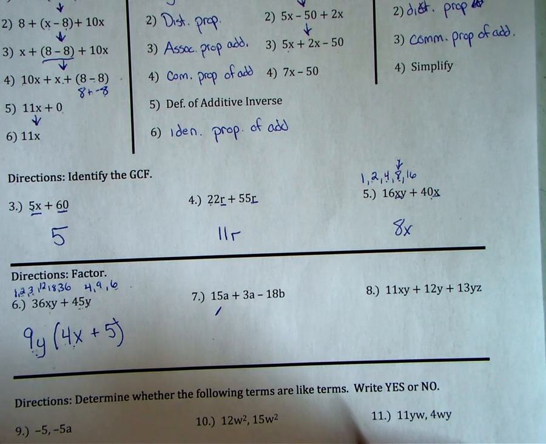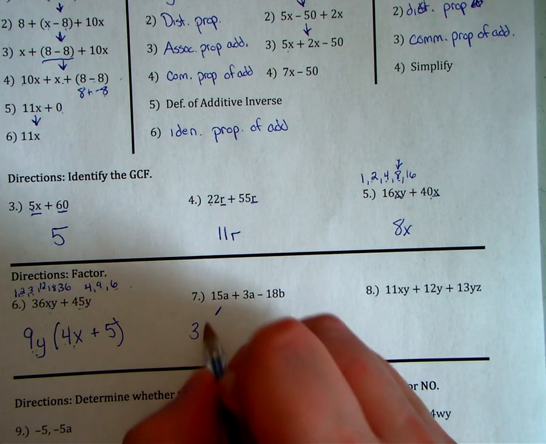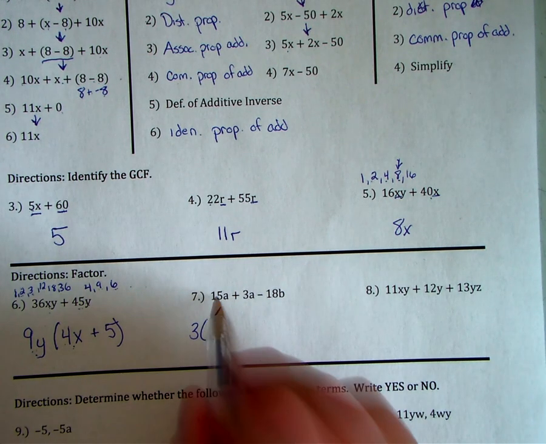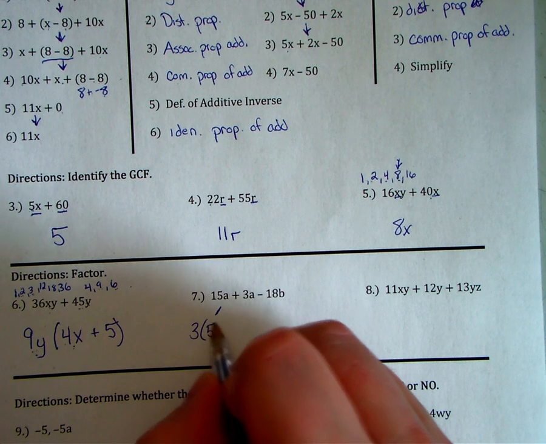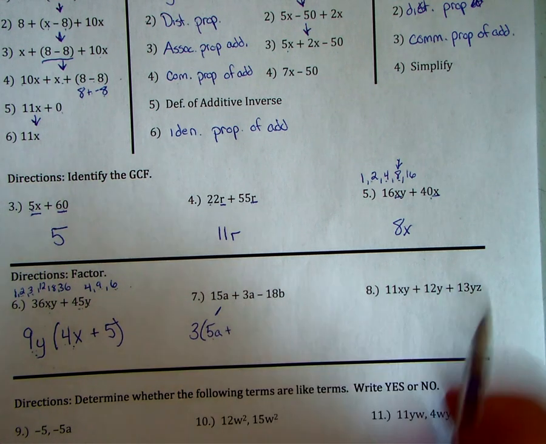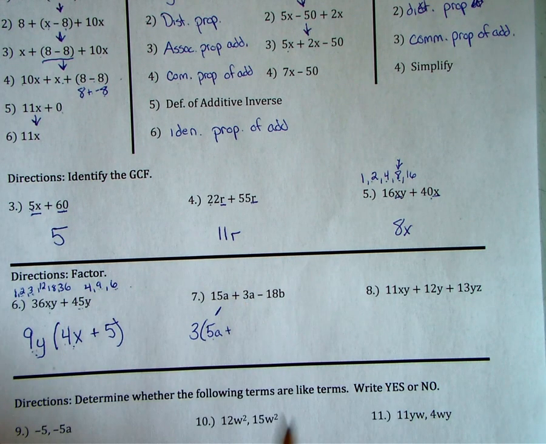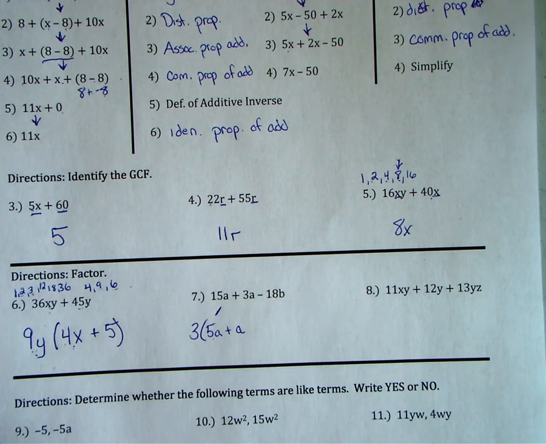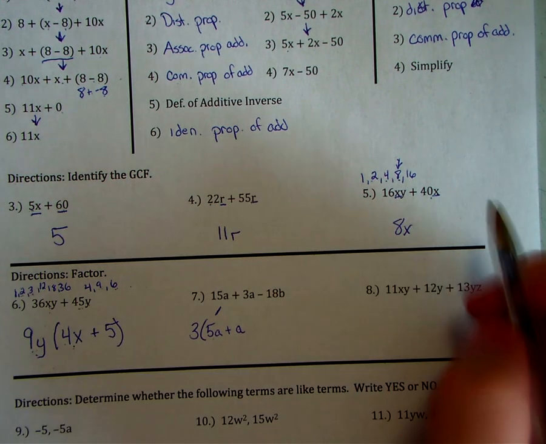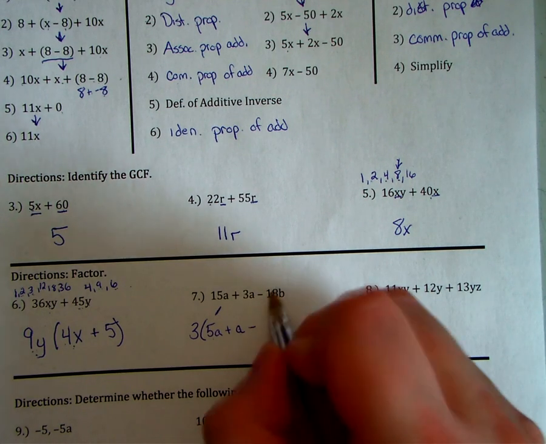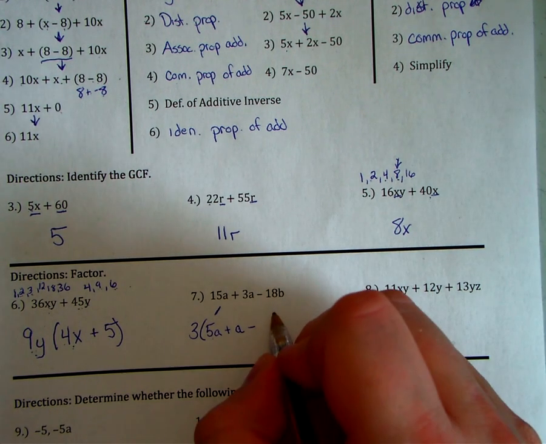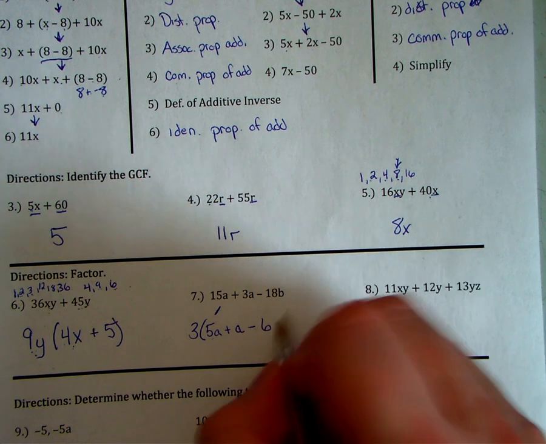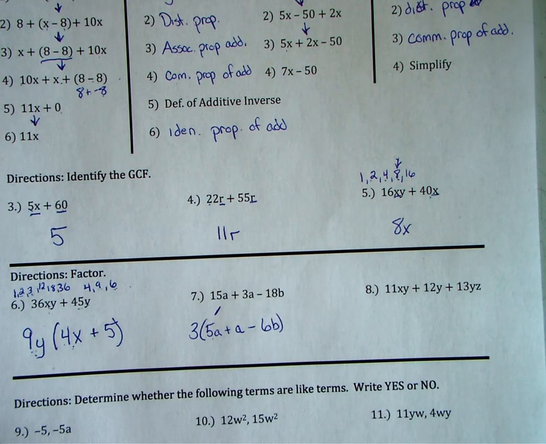If I were to factor out a 3, 3 would go into 15 5 times and leave me with 5a, plus 3 would go into 3 one time, which would leave me with a, minus 3 would go into 18 6 times, which would leave me 6b.